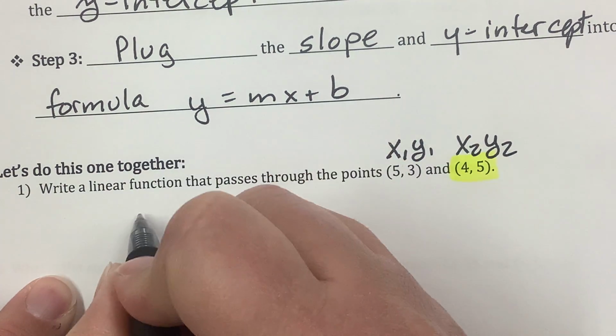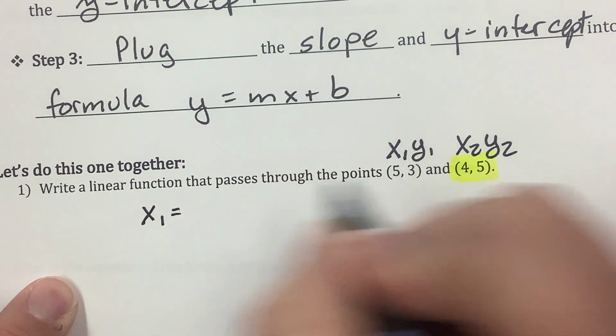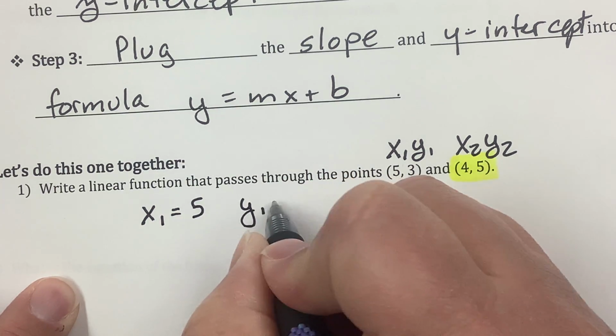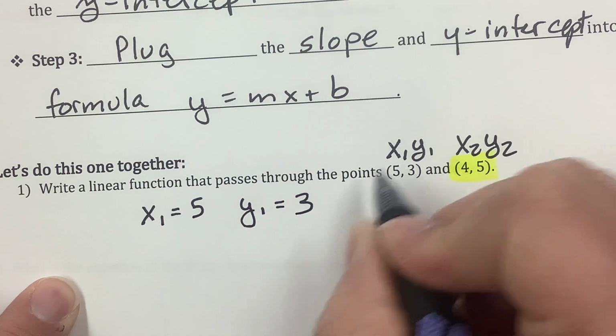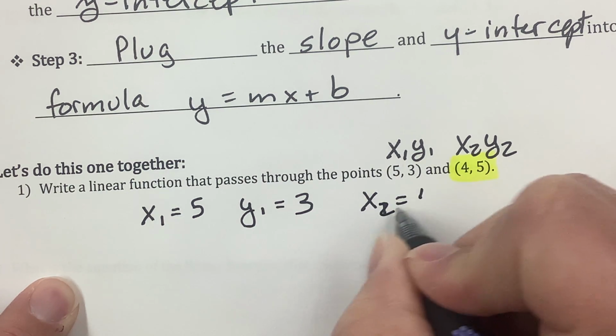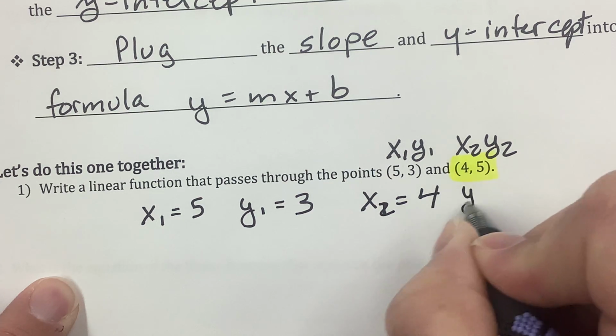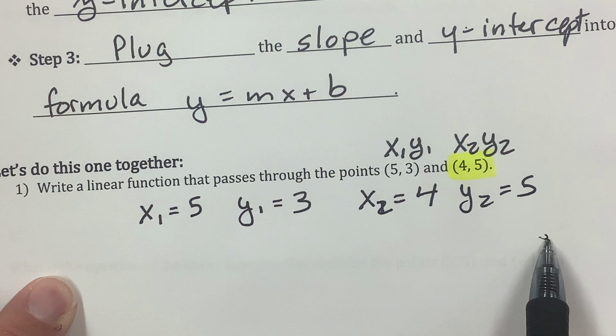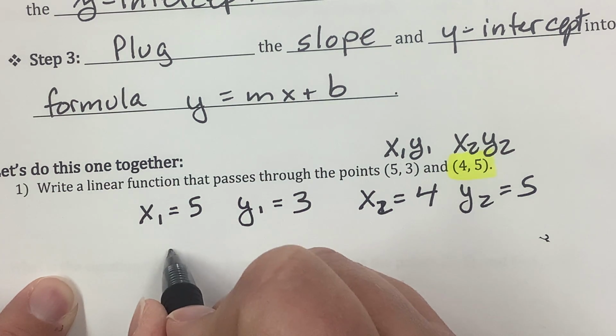So here we go. x1 equals 5, y1 equals 3, x2 equals 4, y2 equals 5. So now I know what everything is. I'm going to write the slope formula.